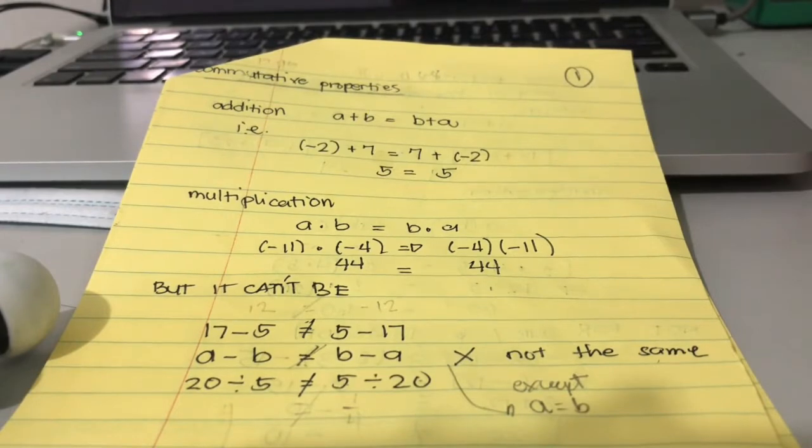But take note, the commutative property cannot be applied to subtraction and division. 17 minus 5 is not equal to 5 minus 17. And similarly, a minus b is not necessarily equal to b minus a. And take note that 20 divided by 5 is not equal to 5 divided by 20.